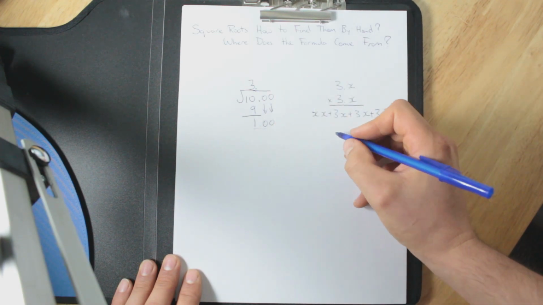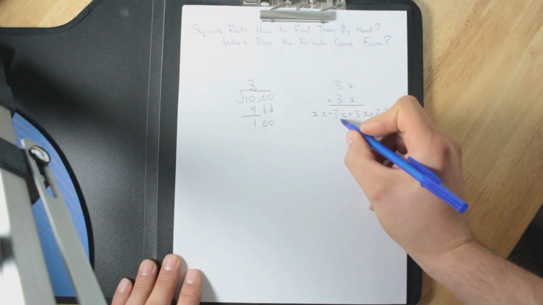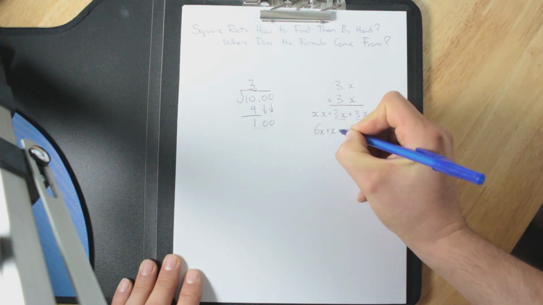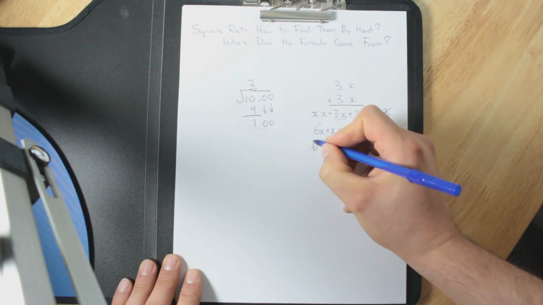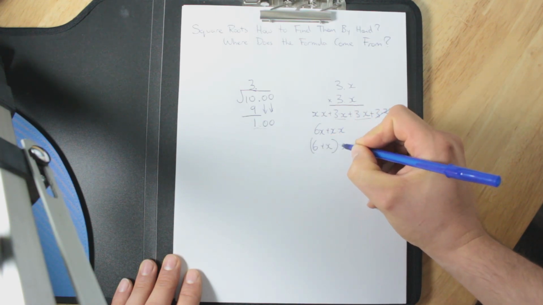So I'm going to try and simplify this to make it as easy as possible. So first I'm going to add this 3x plus 3x. So that's 6x plus x times x. And then I'm going to factor out an x. So I'm going to get 6 plus x times x.